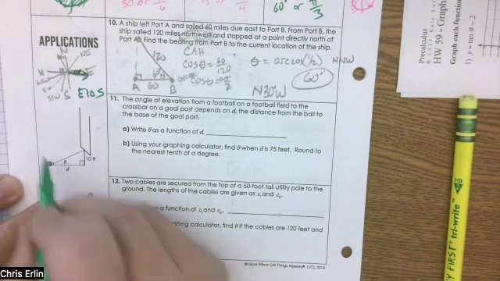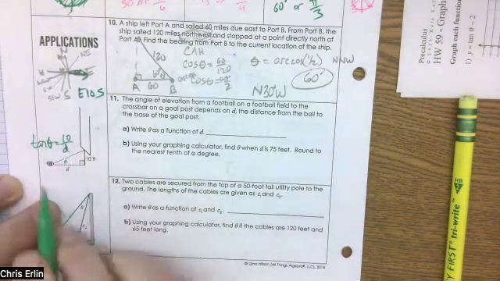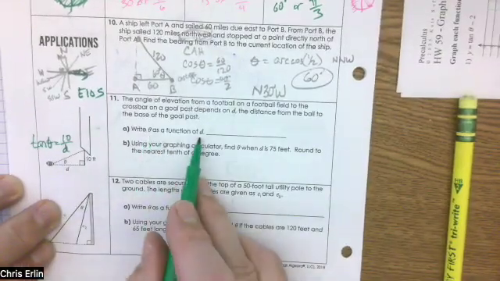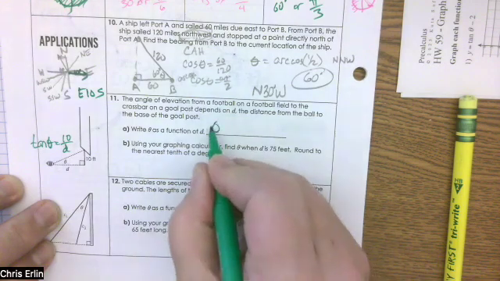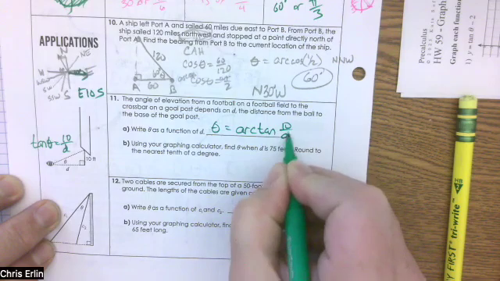Opposite over adjacent, tangent. So the tangent of theta is equal to 10 over d. We've got two variables, which is okay, it's a function. So we write theta as a function of d. Ooh, how do we solve this for theta? Arctan. So theta equals arctan of 10 over d.